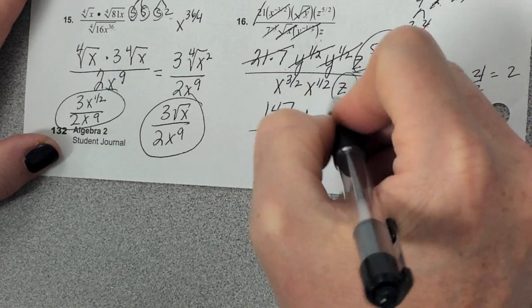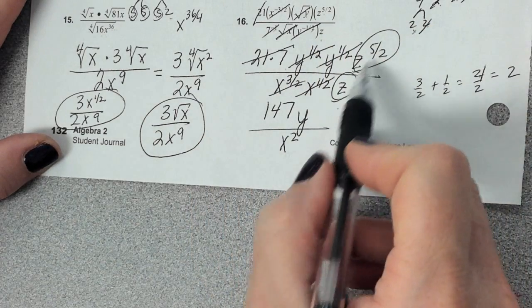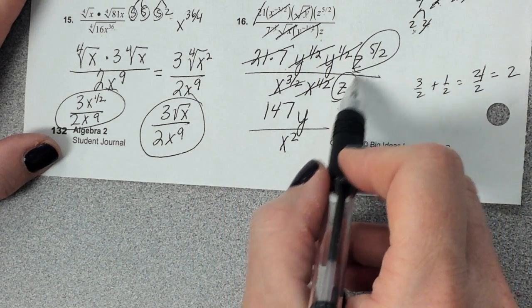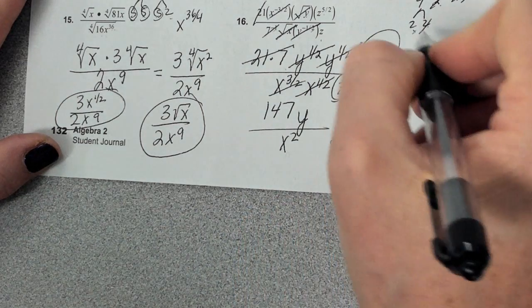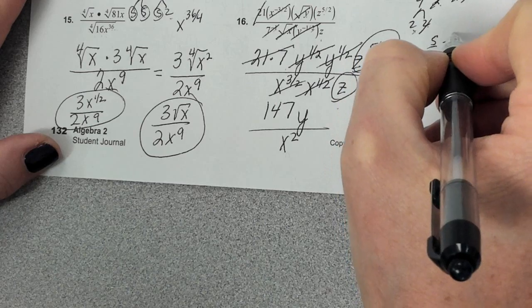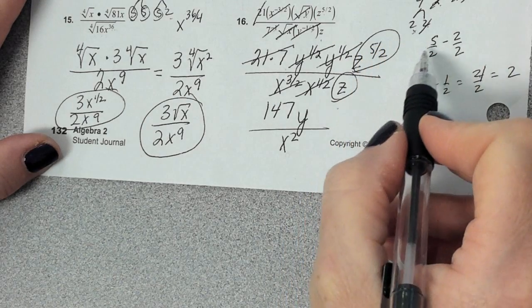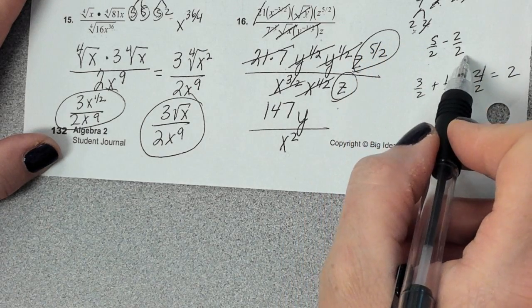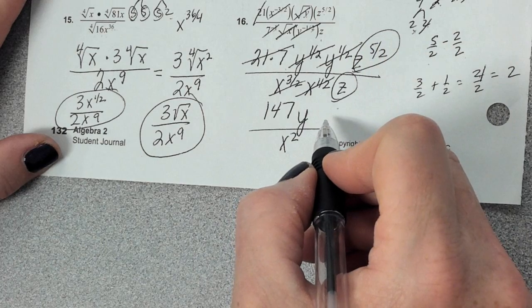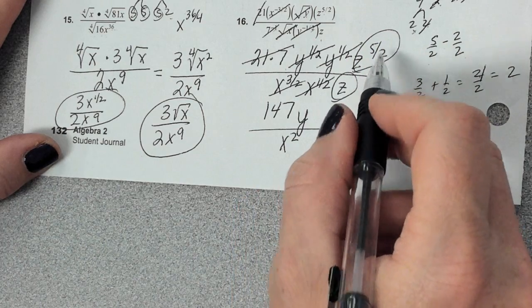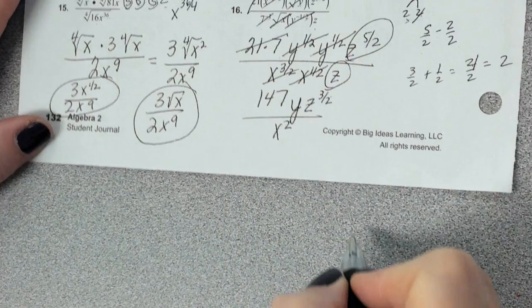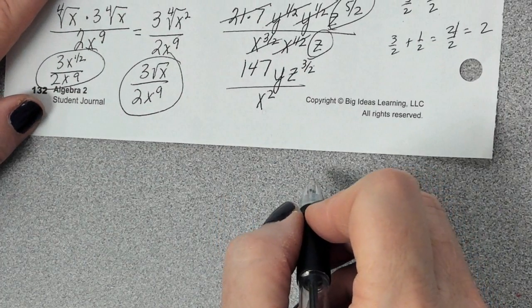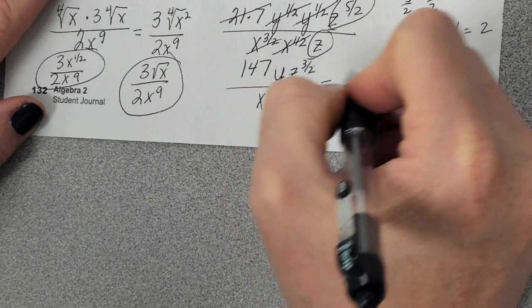What do we do with these two? What do we do when those bases are the same when we're dividing? What do we do with the exponents? Subtract. So it's going to be 5/2 minus 1, which is 5/2 minus 2/2. So what's that going to be? 3/2. And it's bigger on the top, so it's going to stay on the top. That's one way I could write it. See if you understand this way.